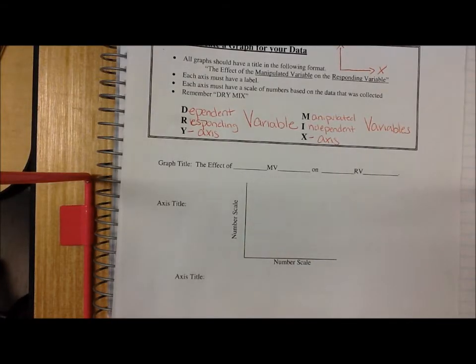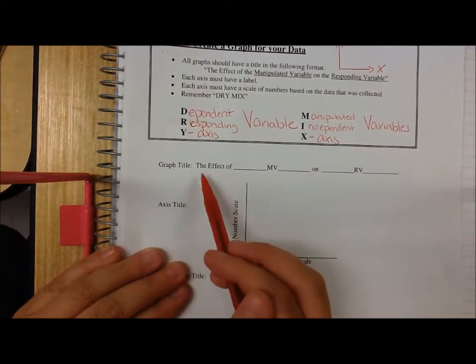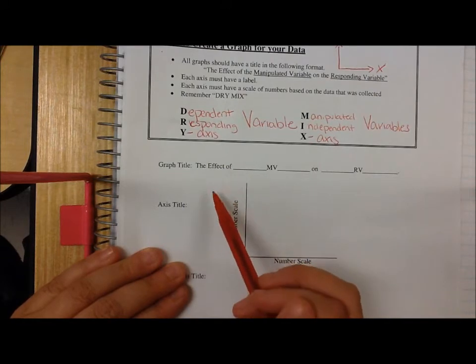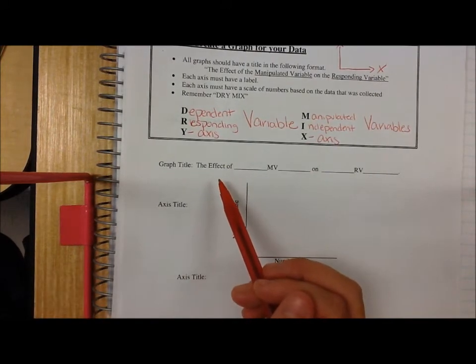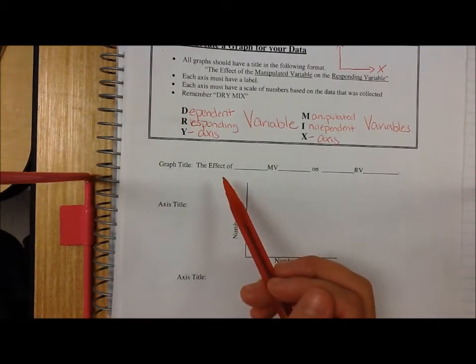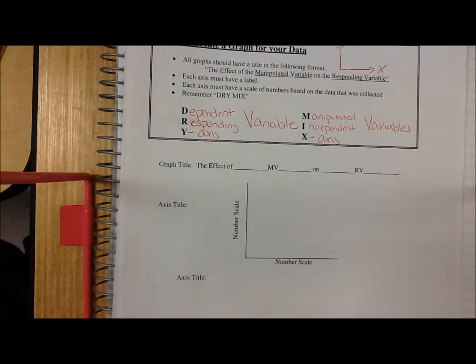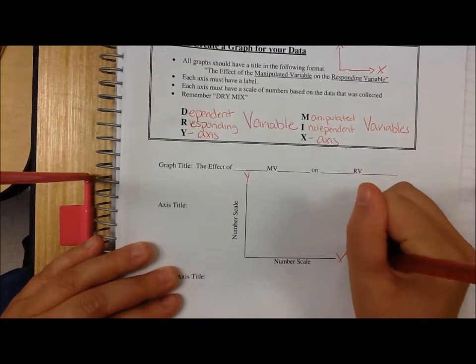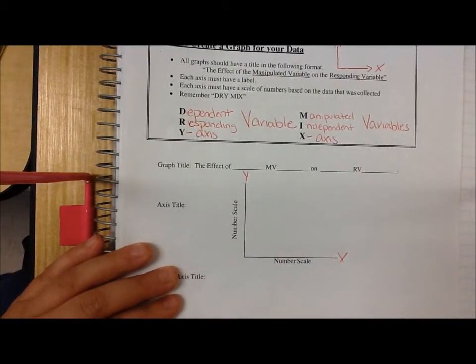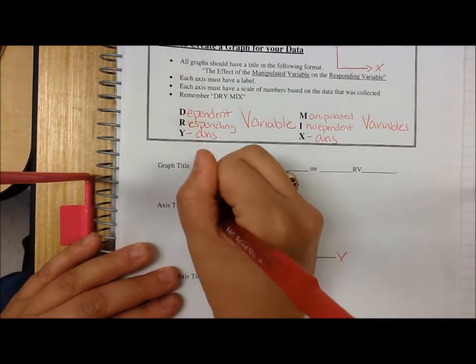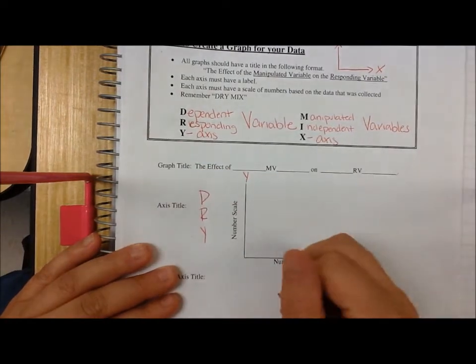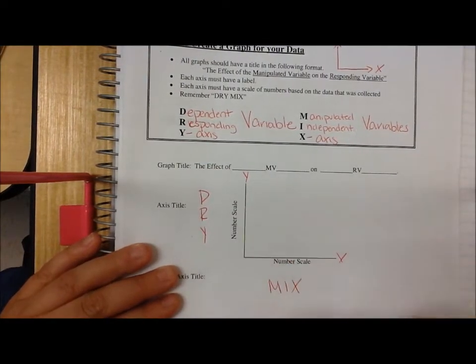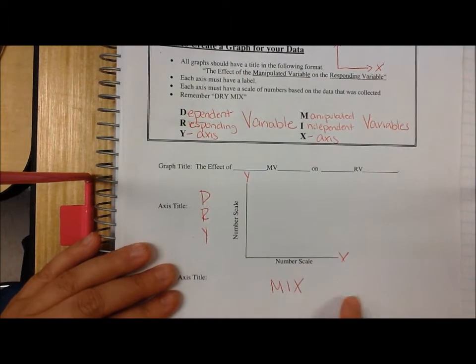Okay, so when we're making a graph, we are going to do a few things. We want our graph to have the exact same title as our data table. So you say the effect of on. Awesome. You're going to label each axis. Please label Y and X, just like I'm doing. Please put DRY MIX when we're still learning how to make graphs, just like I have it on the board. Dry and mix.